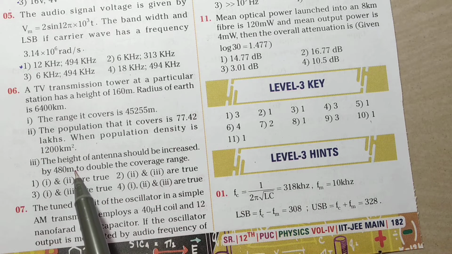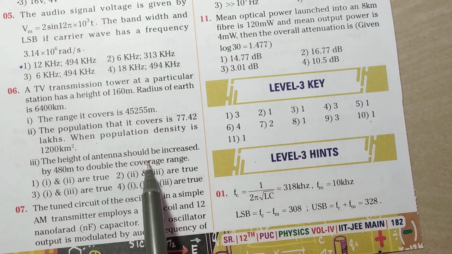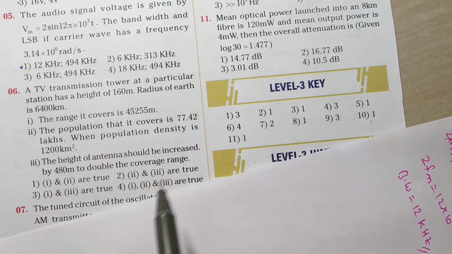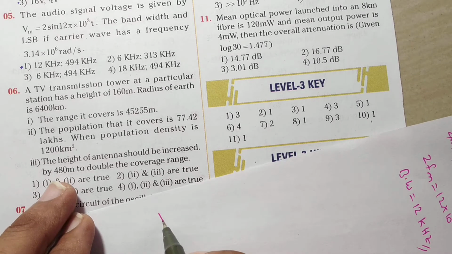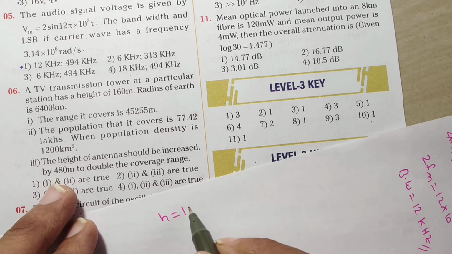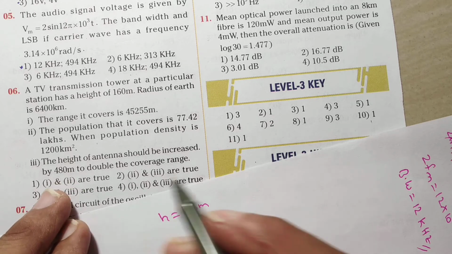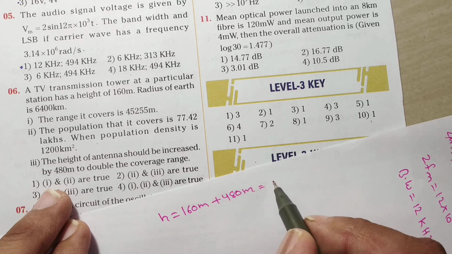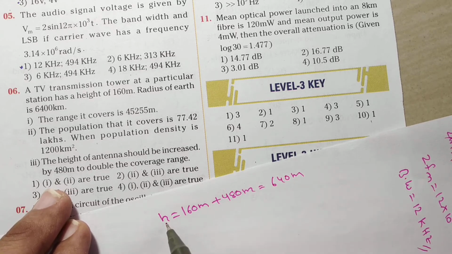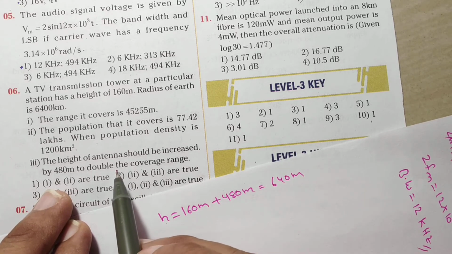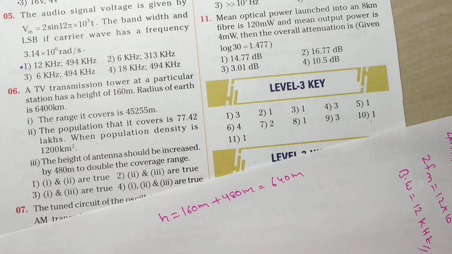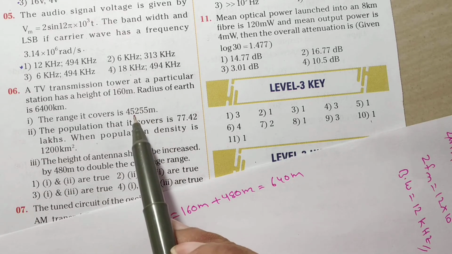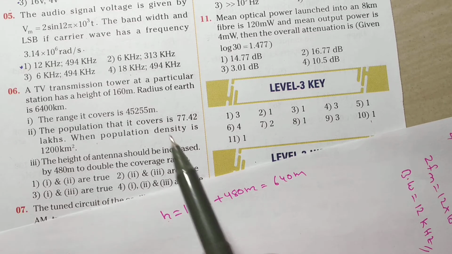Now we have to verify the third option. The height of the antenna should be increased by 480 meters. Before, the height of the antenna is 160 meters. Now we are going to increase by 480 meters. That means 640 meters. If the height of the antenna is 640 meters, now the range becomes double. The range becoming double means around 45,000, no, 90,000 we have to get.